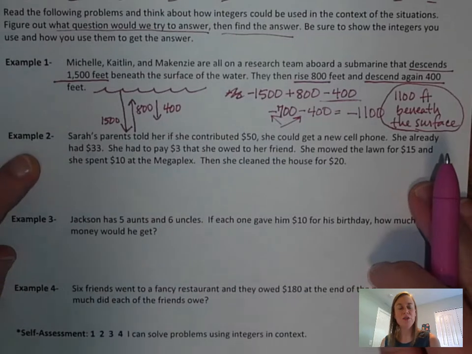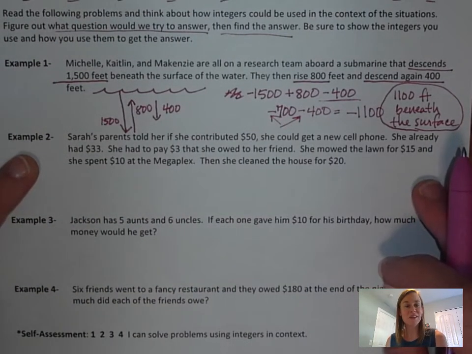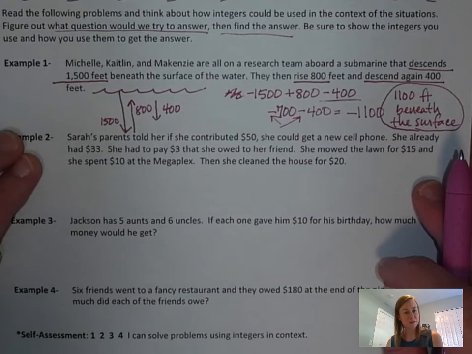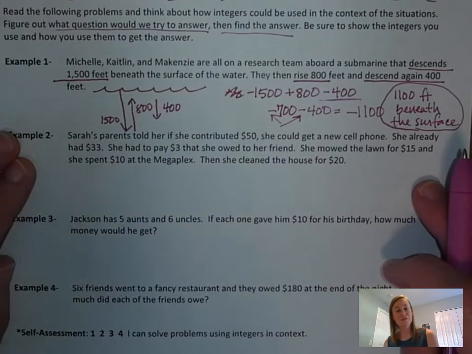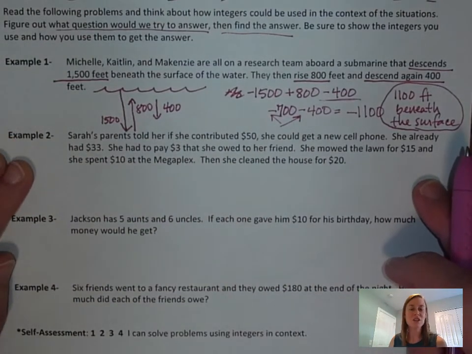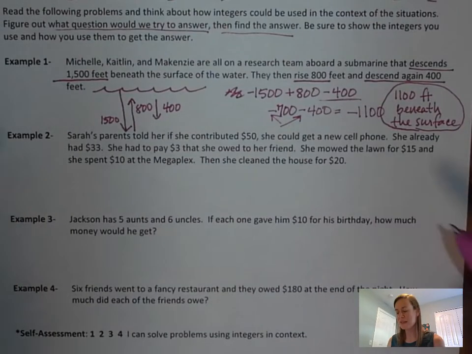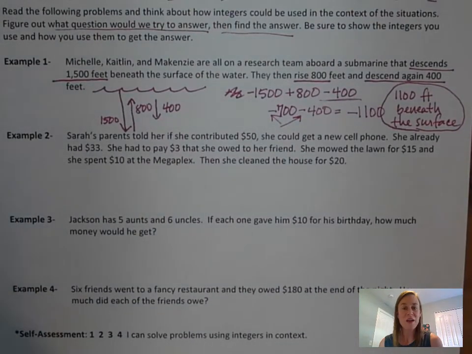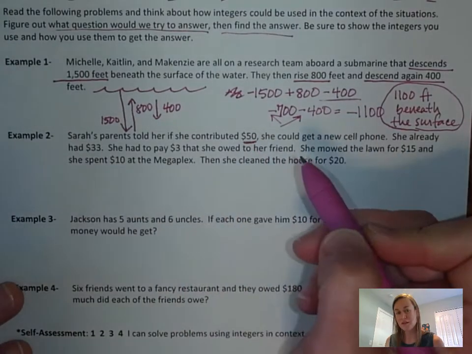Sarah's parents told her if she contributed $50, she could get a new cell phone. She already had $33. Then she had to pay $3 that she owed to her friend. She mowed the lawn for $15, and then she spent $10 at the Megaplex. Then she cleaned the house for $20. So there's no question here, but basically the question is, does she have enough money to get a new cell phone? Does she have the $50?